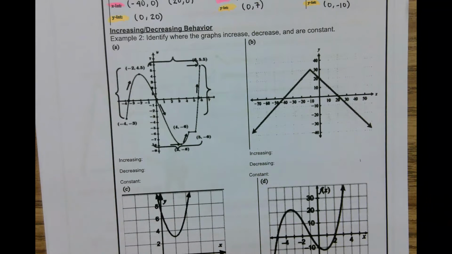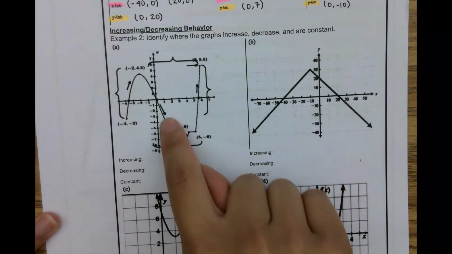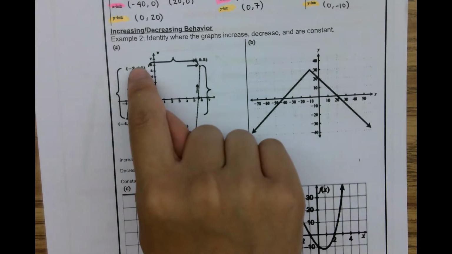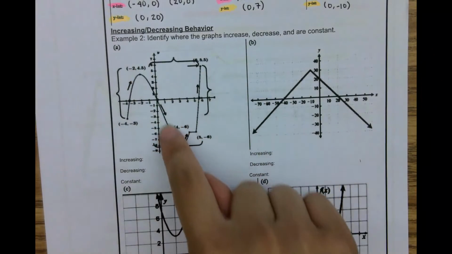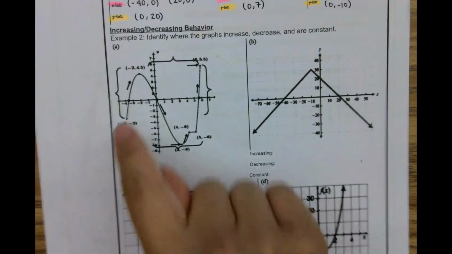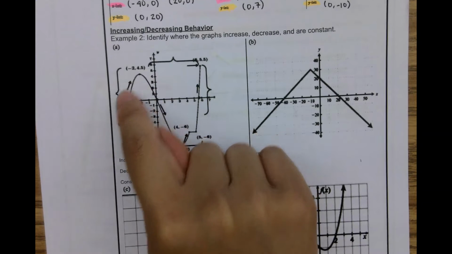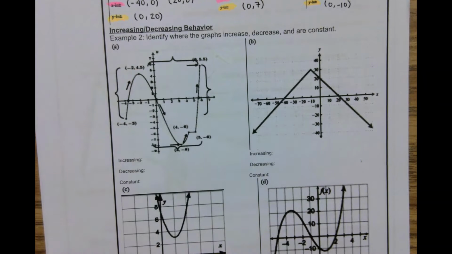So what we do is we go from left to right. We trace it with our finger. Anytime it goes up, that is increasing. Anytime it goes down is decreasing. Okay, so starting here, from here to here, I feel my finger going up. So that is where it is increasing.